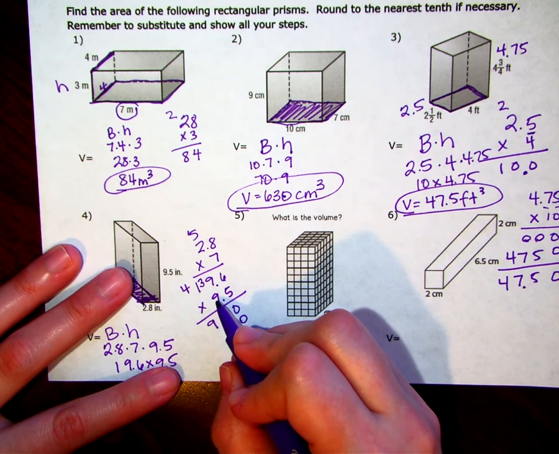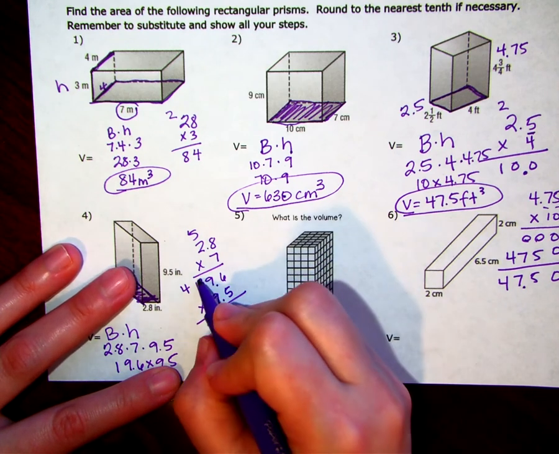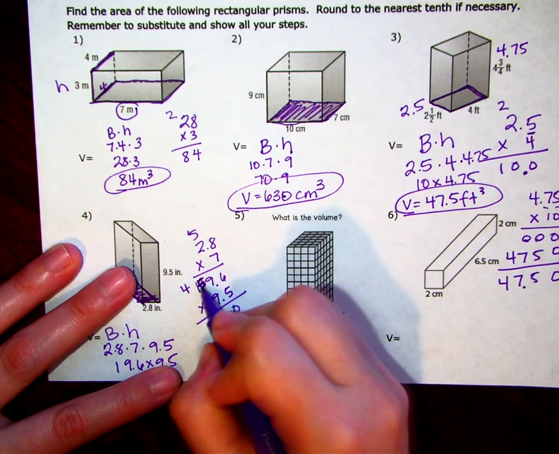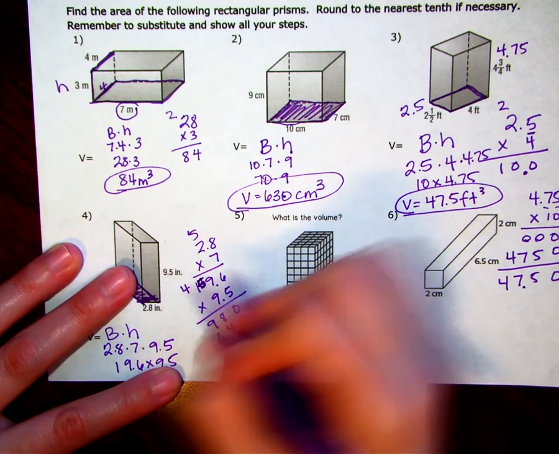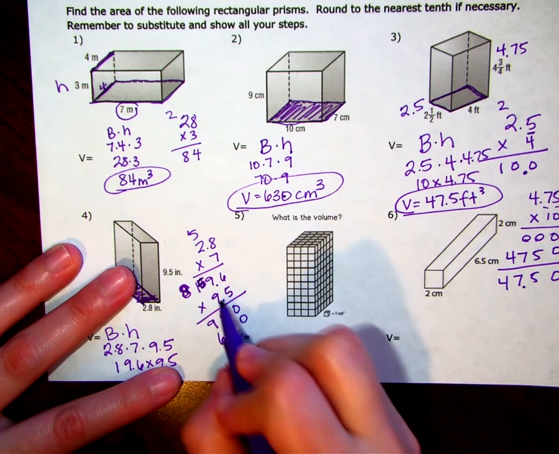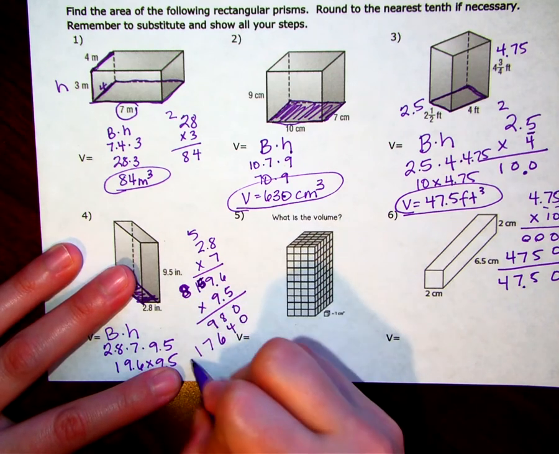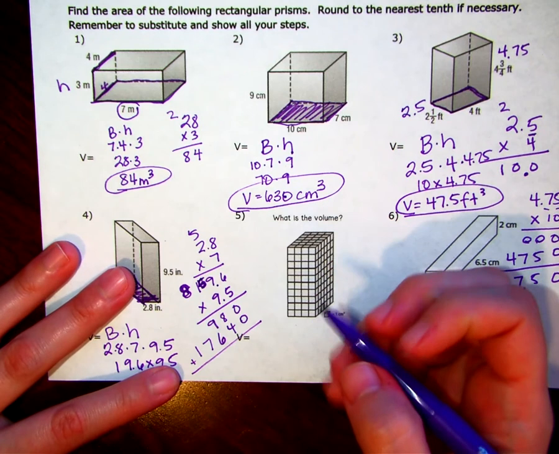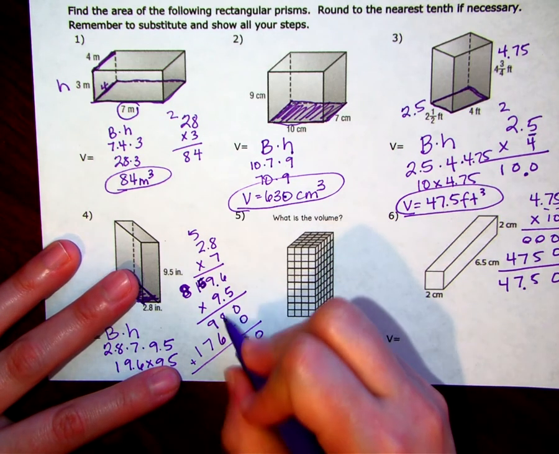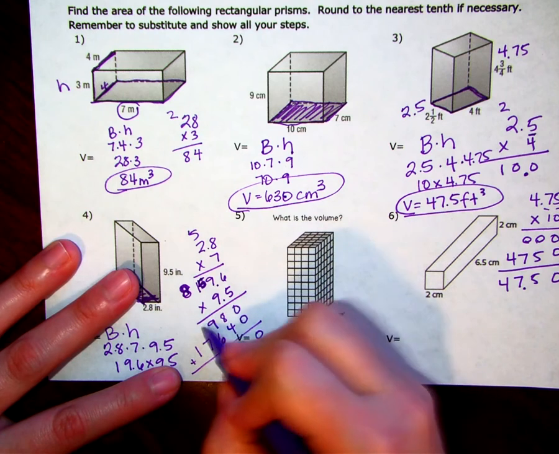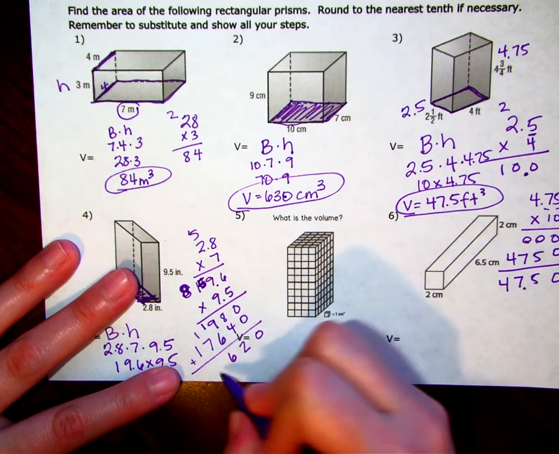You got to multiply times 9 now. 9 times 6 is 54. Carry your 5. 9 times 9 is 81 plus 5 is 86. And then 9 times 1 is 9. Plus 8 is 17, and then add to get your final product. 0, 8 plus 4 is 12, 9, 10, 16, 8, and 1.